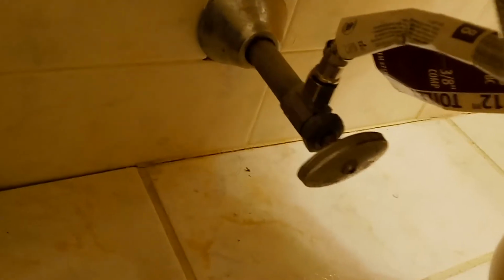Now the next step is to turn off the water supply. And I can do that one of two ways. The more cumbersome way is to bend down and reach the supply valve, turn it clockwise, and that would stop the flow.